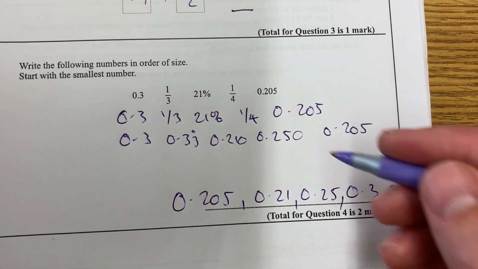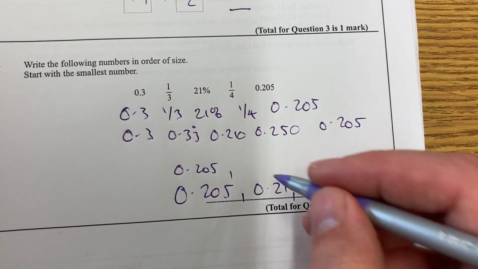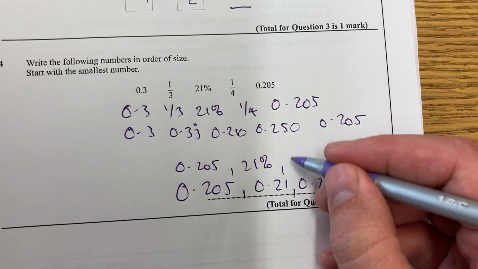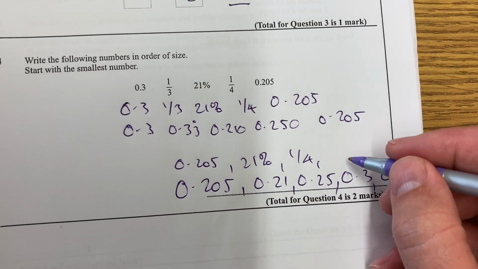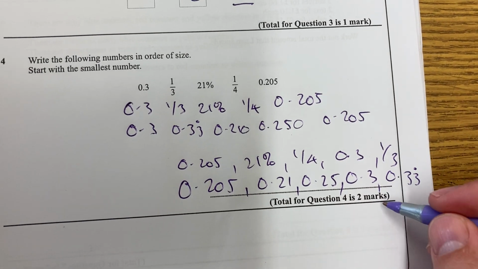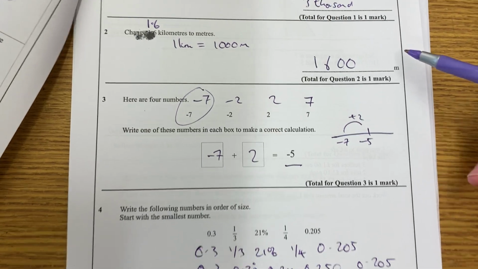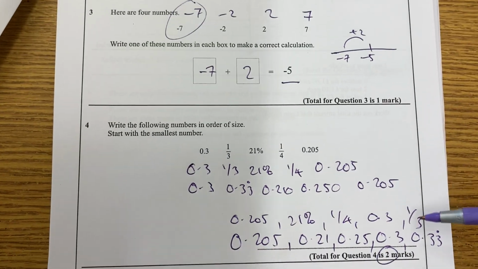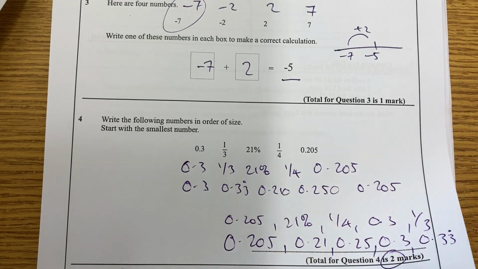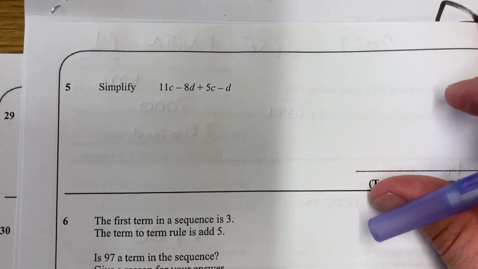If we want to get that back into the original, it was 0.205, 21%, a quarter, 0.3, and then the largest is 1/3. So that should give you 2 marks. Again, I try and aim for a mark a minute. I've done 1, 2, 3, 4, 5 marks. A little bit quicker than that to save us time for the more complicated questions that need a bit more reading and a bit more effort later.